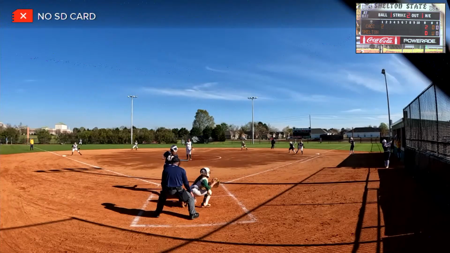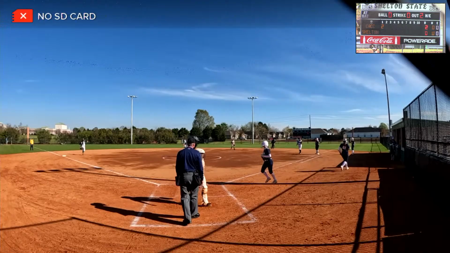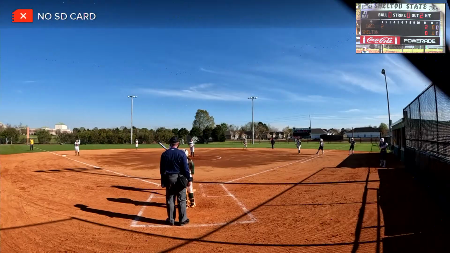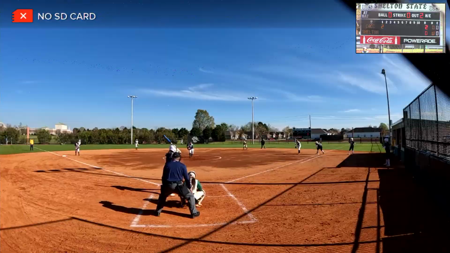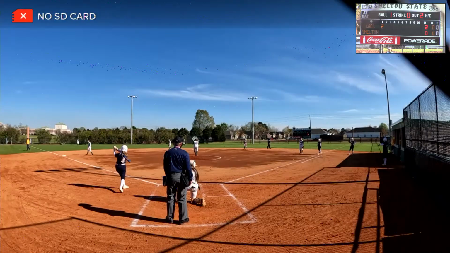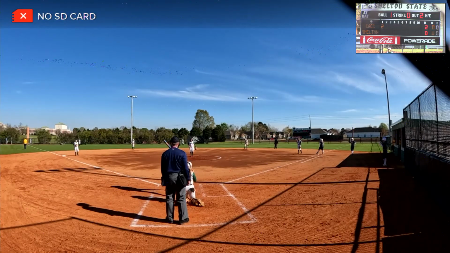And the pitch is swung on and missed. It's a good pitch there by Elizabeth Brooks, starter in the circle here in Game 2 for Shelton State. If she gets her first strikeout... second, actually.